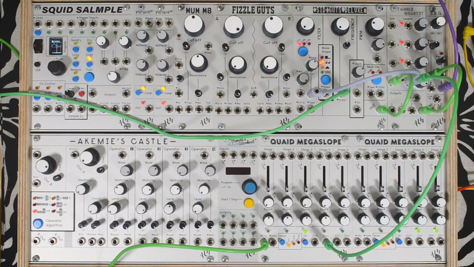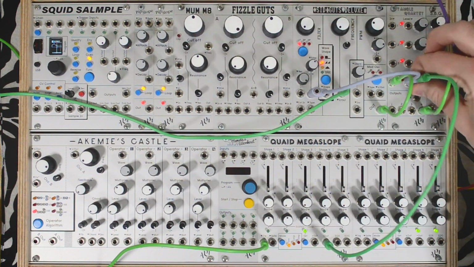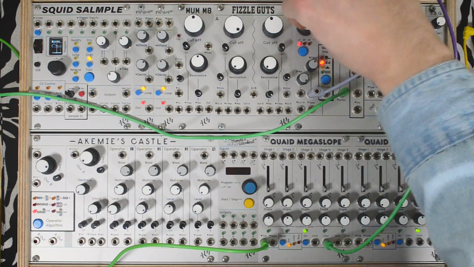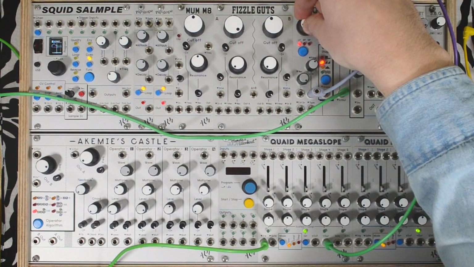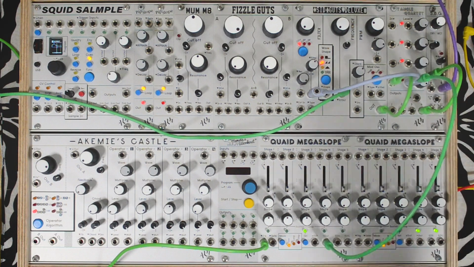Let's start by looking at QUAID as an envelope. A keyboard off-screen is patched to the trigger input, and the QUAID's unipolar output goes on to control both the cutoff frequency and VCA level of our synth voice. In this case, it's the SIG Guts Intertangle Quartet.